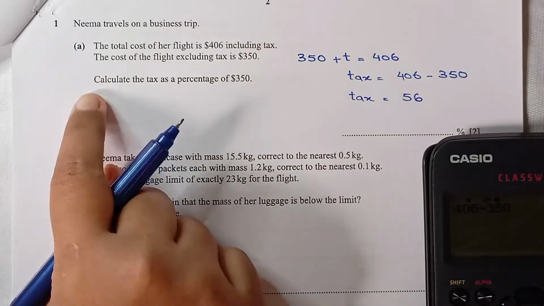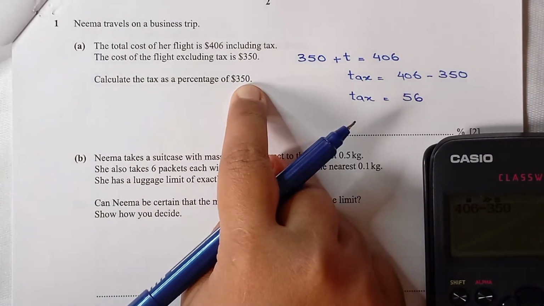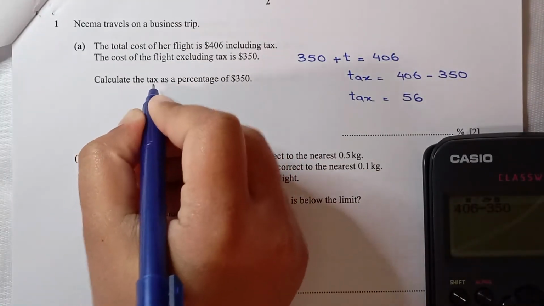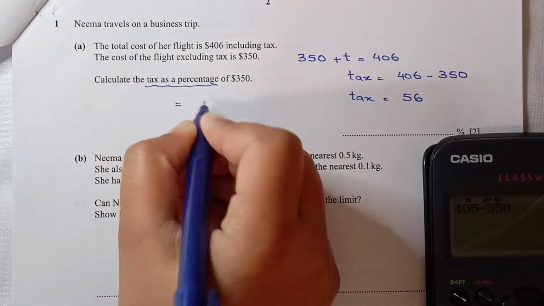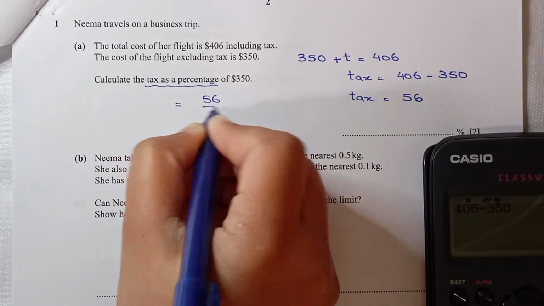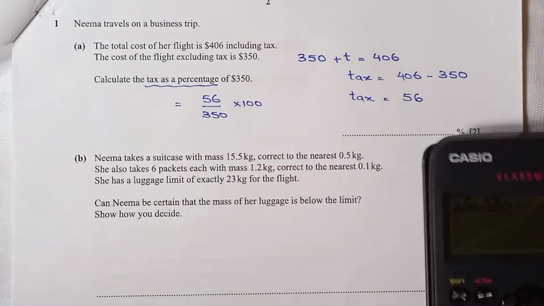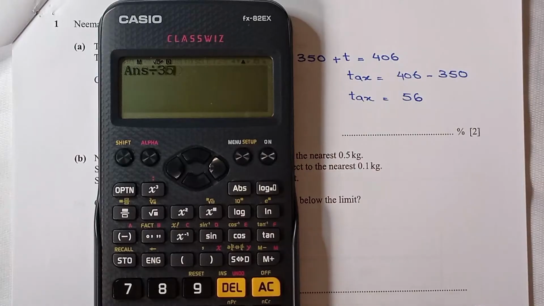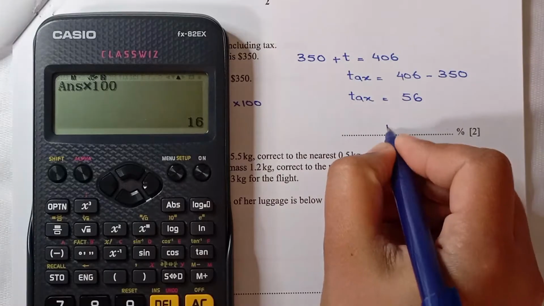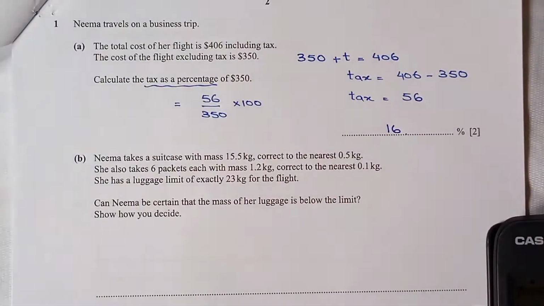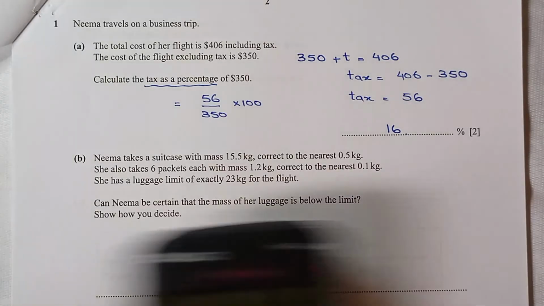Now we need to calculate the tax as a percentage of $350. So the tax as a percentage of 350 equals 56 over 350, and for percentage we multiply by 100. 56 over 350 times 100 is 16%. Now for the B part, Nima takes a suitcase with mass 15.5 kilograms correct to the nearest 0.5 grams.